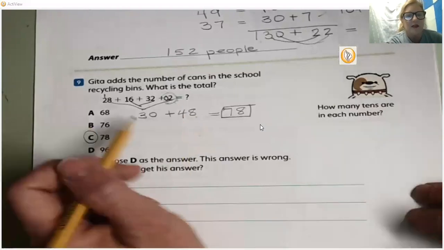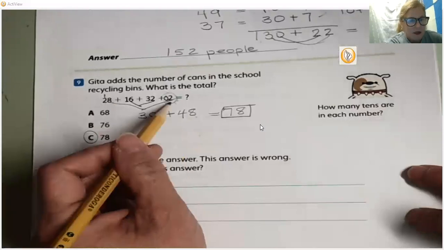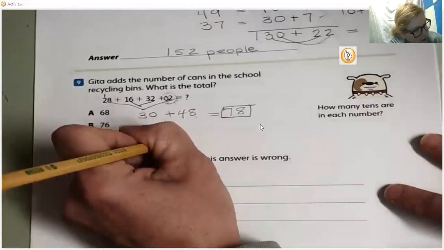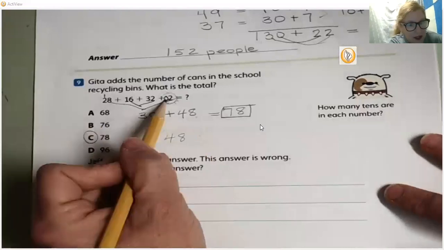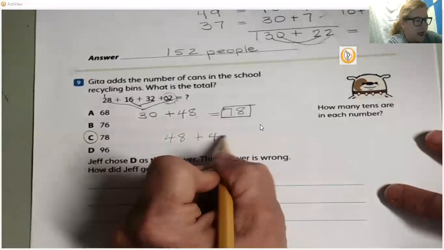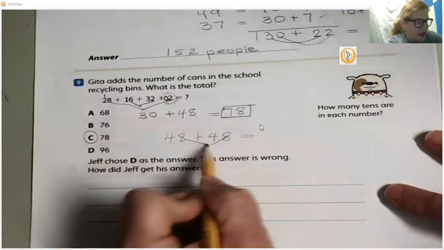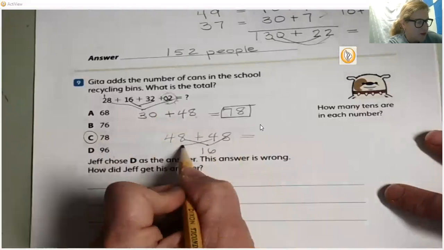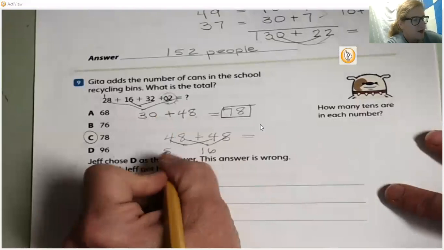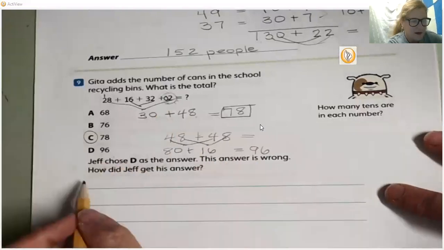Because if instead of 28, you had 48, because you thought it was a 20, 48 plus 48, 8 plus 8 equals 16. 4 tens plus 4 tens equals 80. So the answer would be equal to 96.